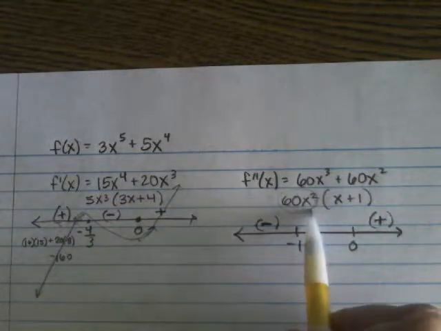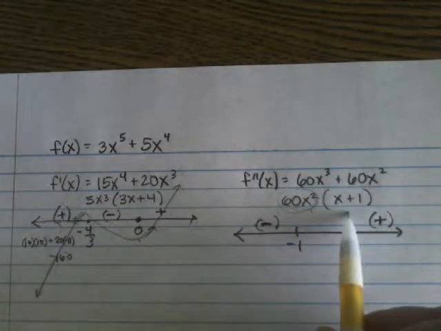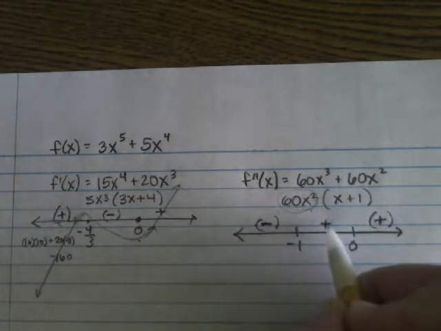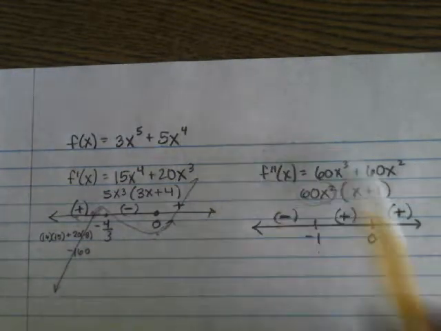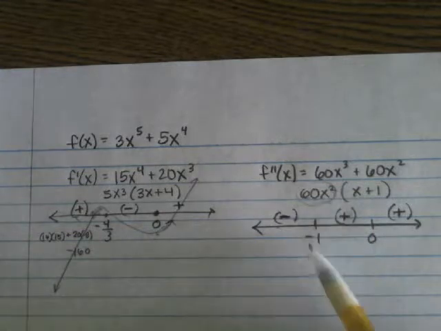So the minimum of my derivative, which is where this second derivative decreases, then increases, and continues to increase. So the minimum of my derivative is at negative 1.